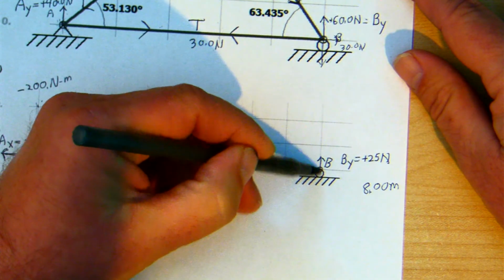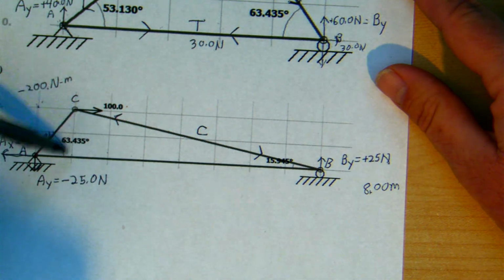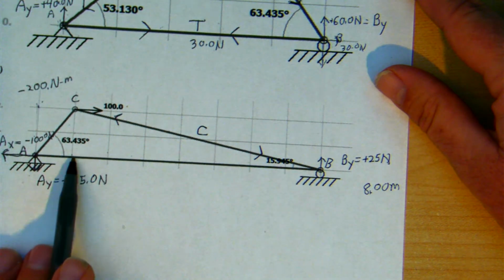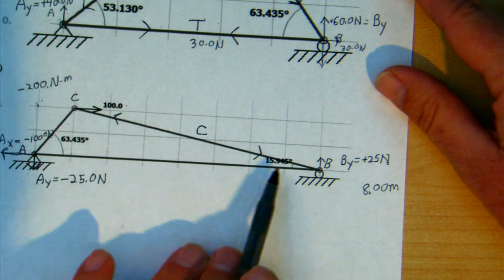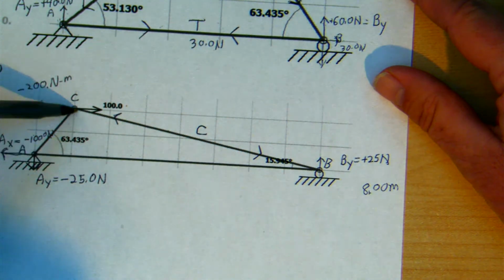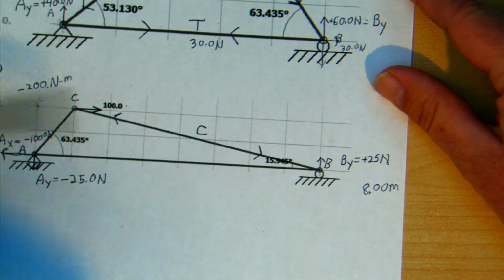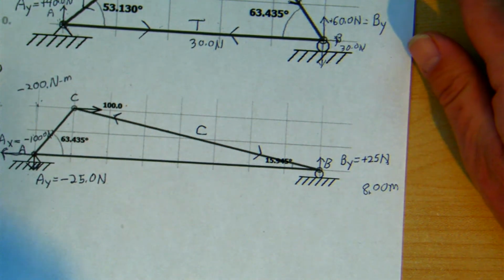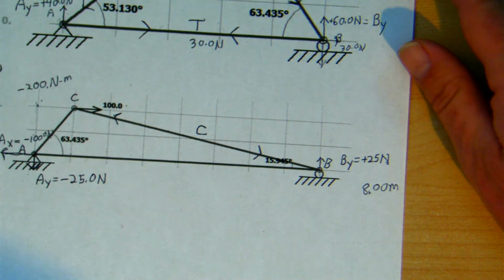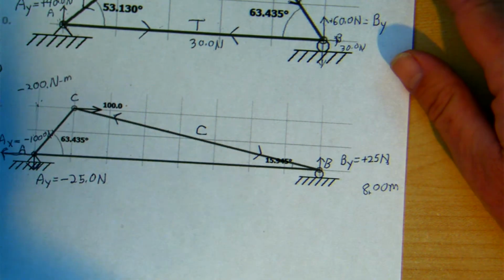The vertical component of BC must be 25 newtons. And that's equal to a ratio of 2 squares to 7 squares. 1, 2, 3, 4, 5, 6, 7. So a ratio of 2 to 7 is a ratio of 25 to whatever 7 times 25 divided by 2 is. I guess that would be 3.5 times 25. Sure, let's do that. 25 times 7 divided by 2, enter, is 87.5 newtons.